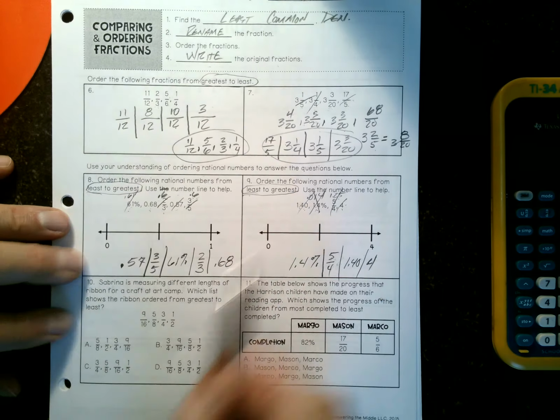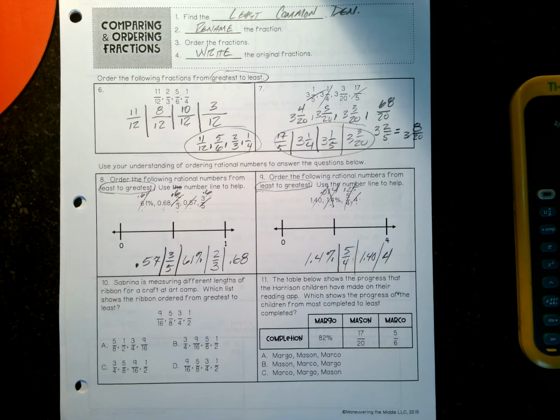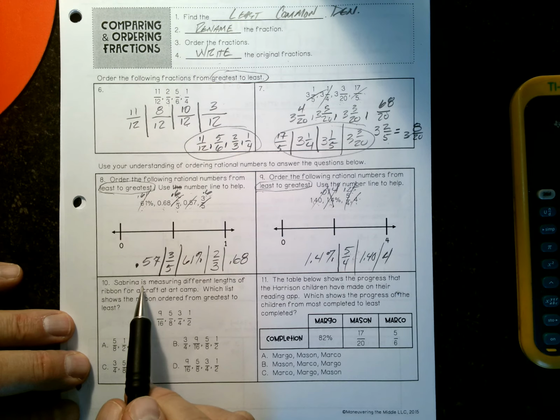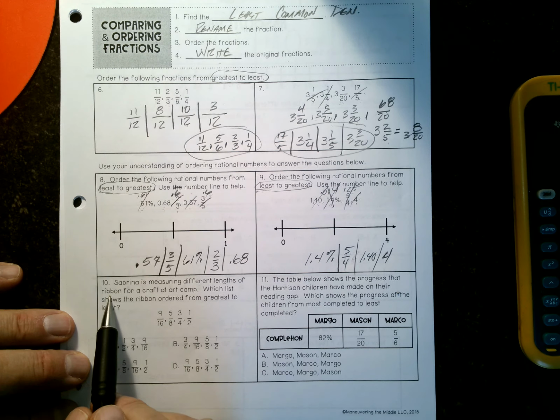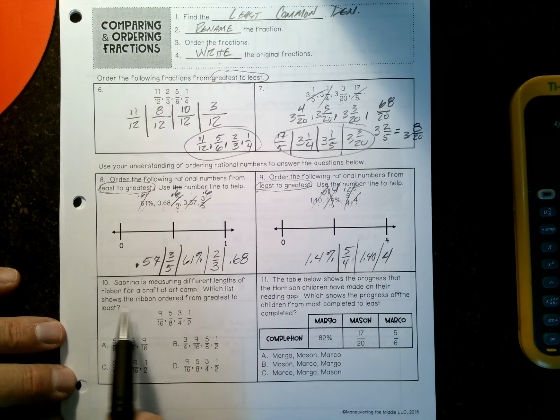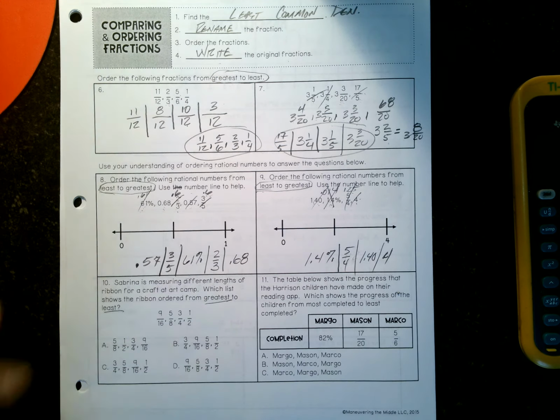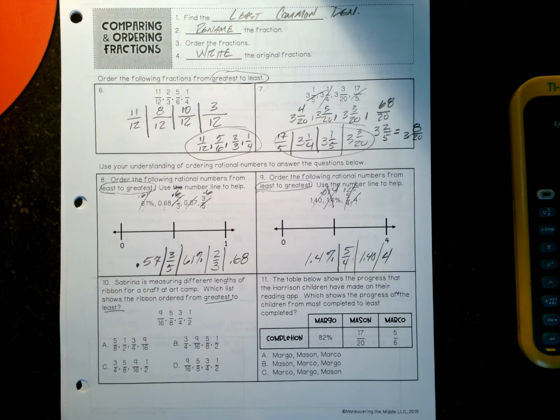Okay, all right, we're continuing on. So again, least to greatest, we're going to continue with these last couple problems here. And again, this was for the folks that were absent. But anyway, Sabrina is measuring different lengths of ribbon for a craft at the art camp. Which list shows the ribbons ordered from greatest, biggest, to least or smallest?